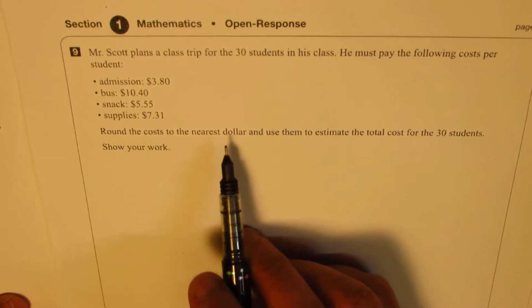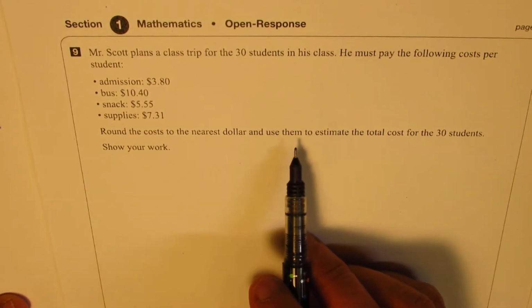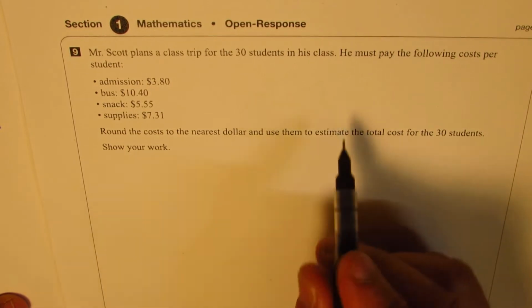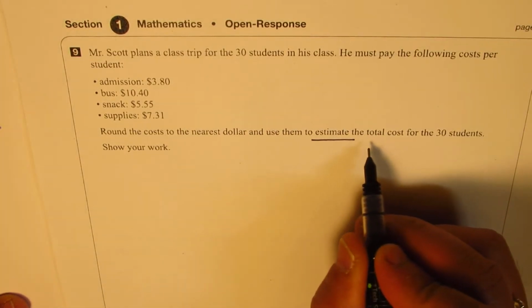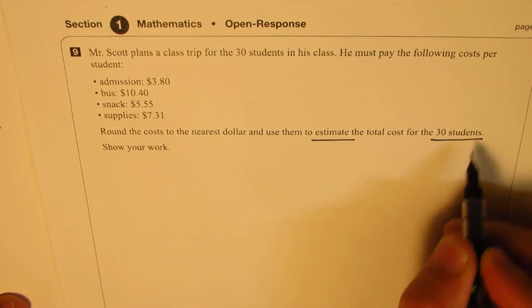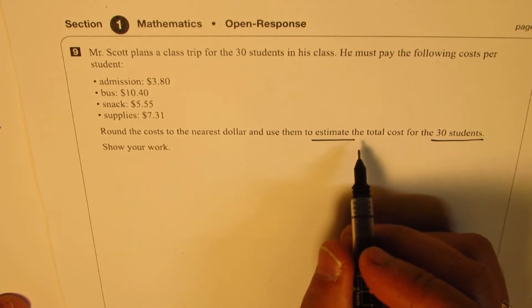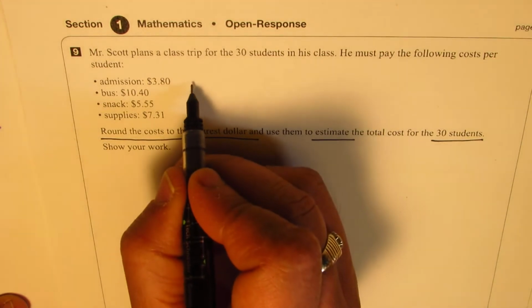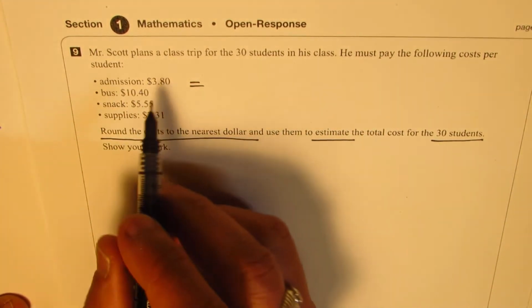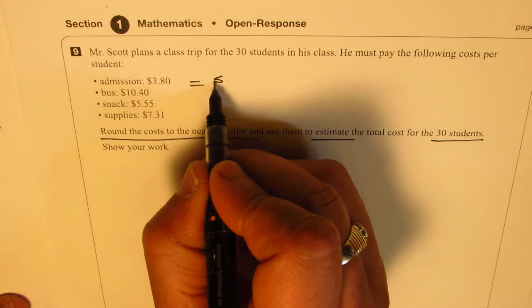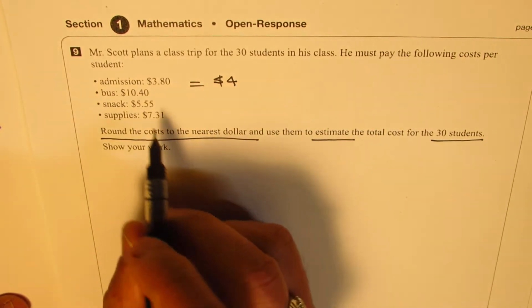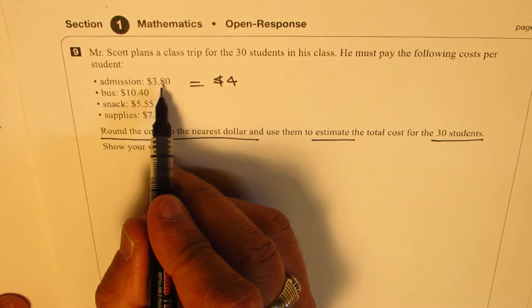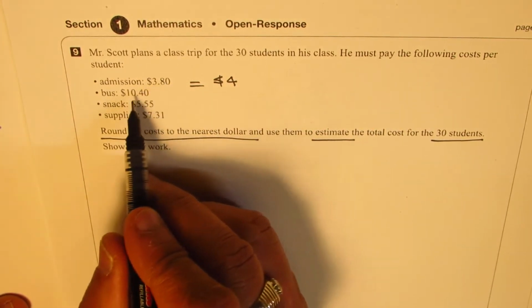Round the cost to the nearest dollar and use them to estimate. So you need to estimate, right? The total cost for 30 students. So first step is to round the cost to the nearest dollar. Let's do this. So for admission, rounding to nearest dollar will give me what? Will give me $4, right? 3.80. 8 is more than 5, right?